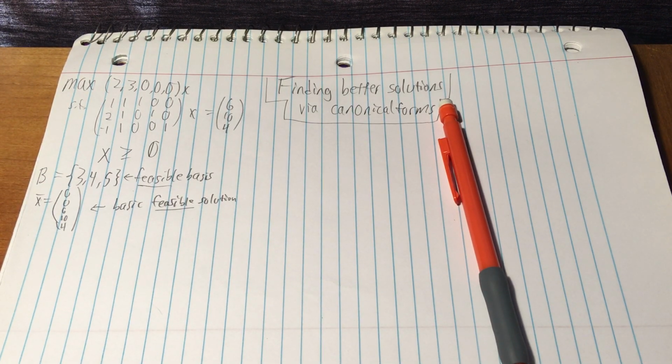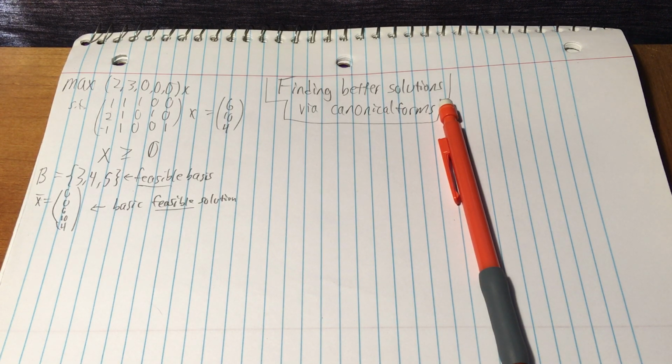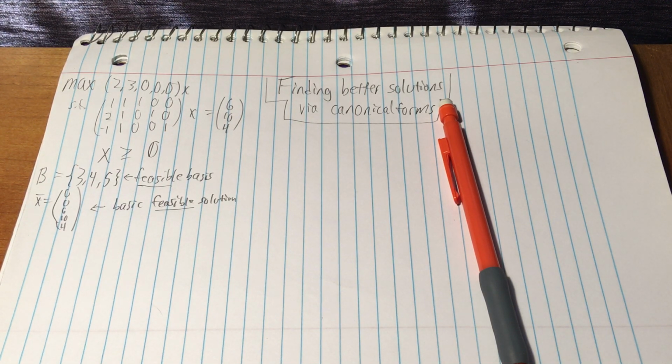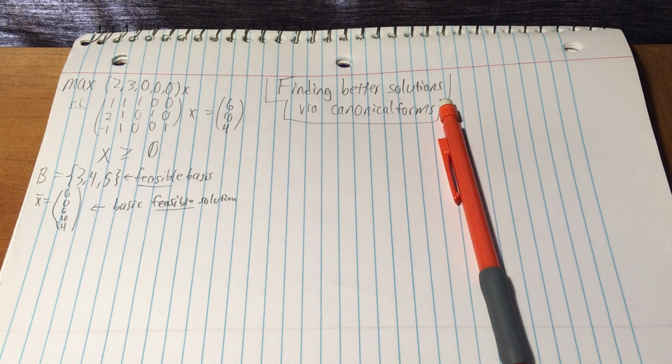In the previous videos, we were discussing canonical forms of linear programs, and we had mentioned that there were two advantages to being in canonical form. One was that for the basis that you were in canonical form of, it was very easy to find the corresponding basic solution. The other was that, assuming that basic solution was also feasible, it was then possible to find even better solutions than that one, assuming that they exist.